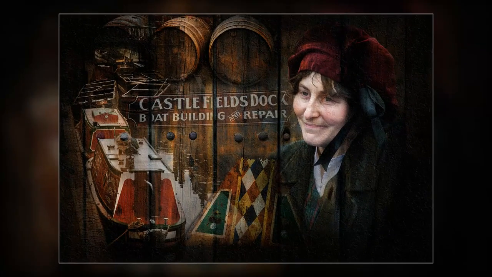The basis of a montage is experimentation, but that doesn't mean it's a hit and miss process. There is some plan to it, and I'll explain what I mean as we go through the creation of this particular image.